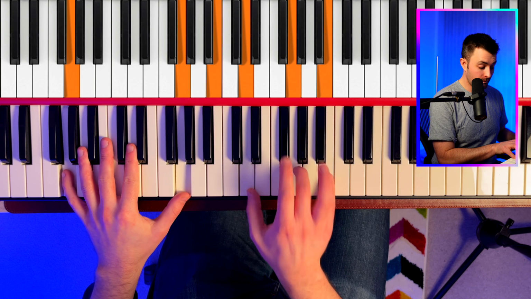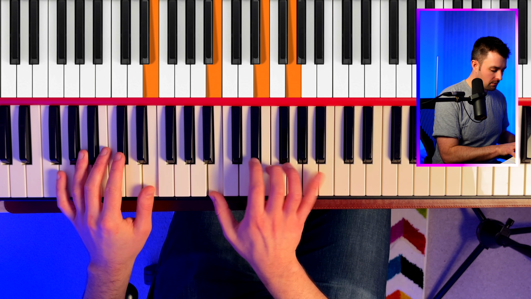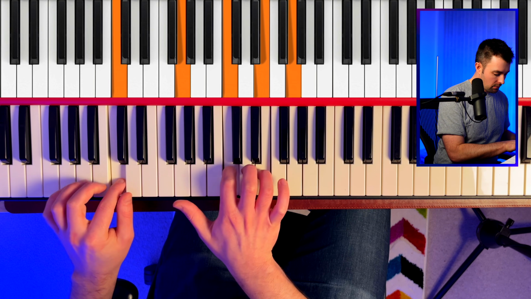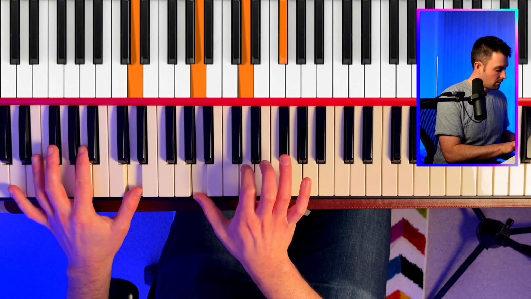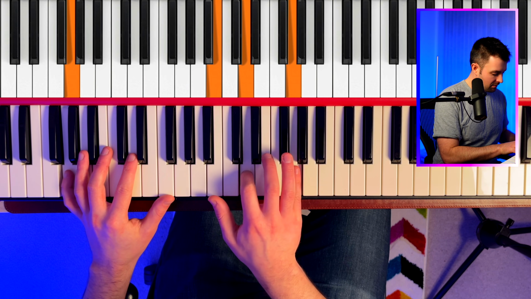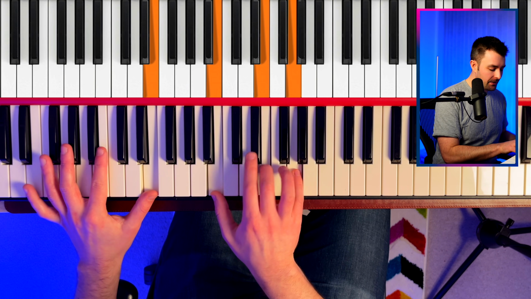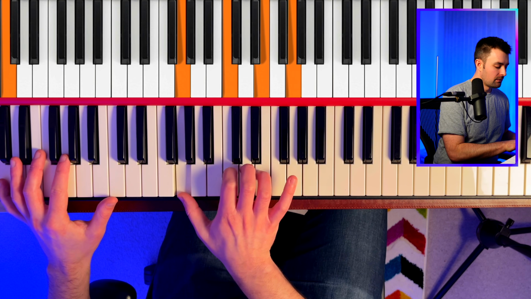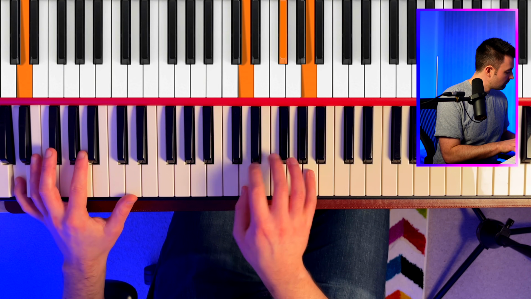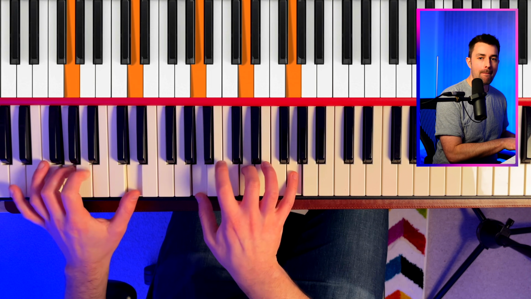And what you can also do is add in another inversion at the end of the bar. This is getting a little bit more complex, but let me just show you what this sounds like, because this is where it really begins to flow a lot more. See that? So at the end of each bar, I'm moving. See that? It's just a really great way to make it flow even more and give it more of a melody in your right-hand part.